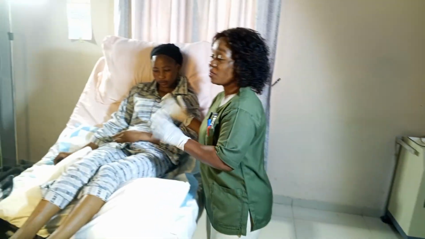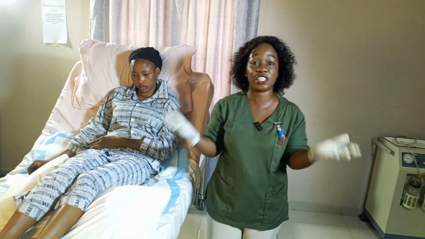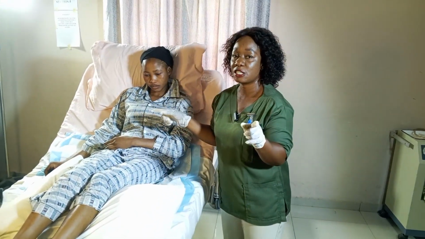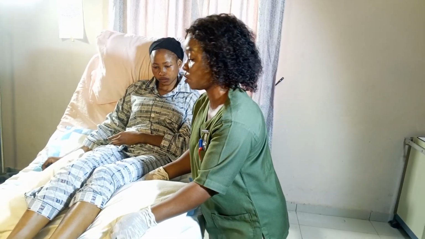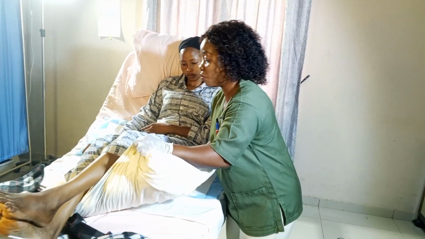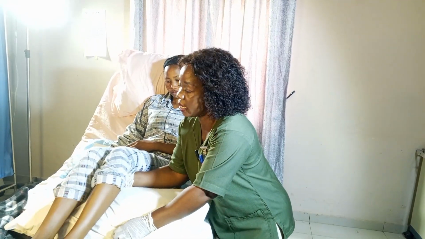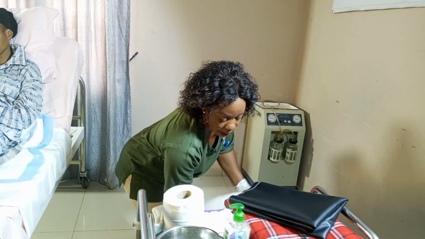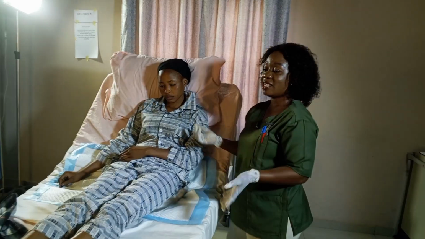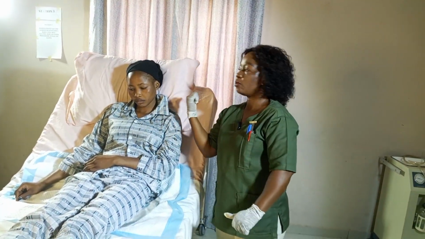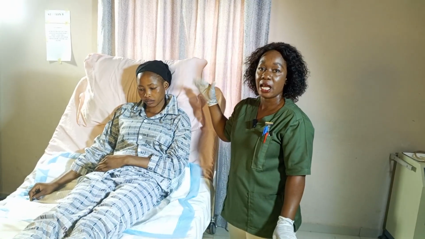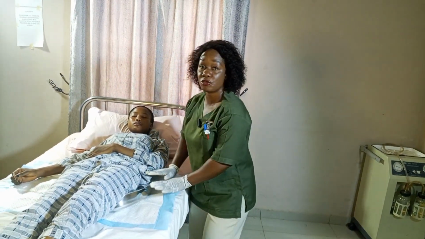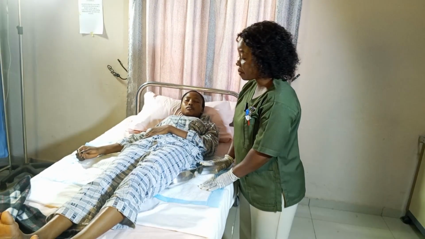Is that okay? Now my patient has called my attention that she is done passing feces, right? So the next thing is for me now to remove this pillow that I use to support my patient, right? I will remove it from the patient's leg by lifting the patient and removing the pillow from the patient's leg. And again, I will bring down the head end of the bed, making it flat, right? Bring down the head end of the bed, and I'm ready to remove the bedpan, right?